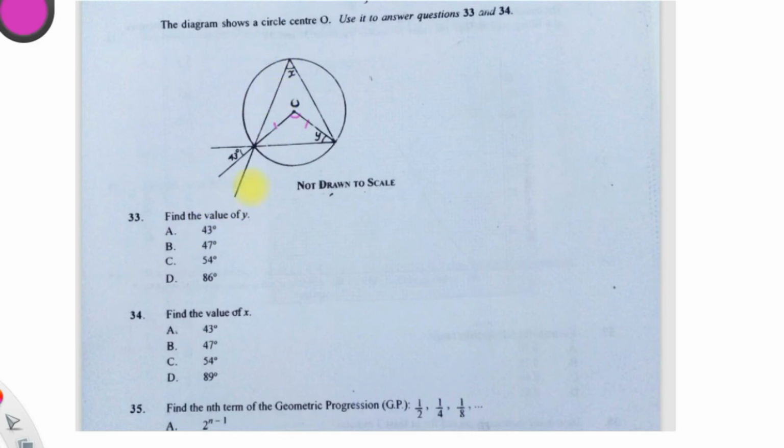So how do you find the value of y? This angle has been given as 43. This angle here is also 43, because they are vertically opposite angles. Let me show you something here. Let us forget about this line. It's just like this: we have this line, and then we are given this angle as 43.